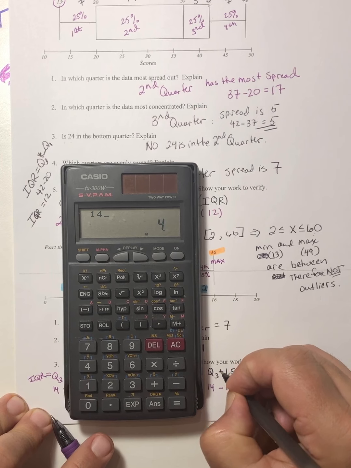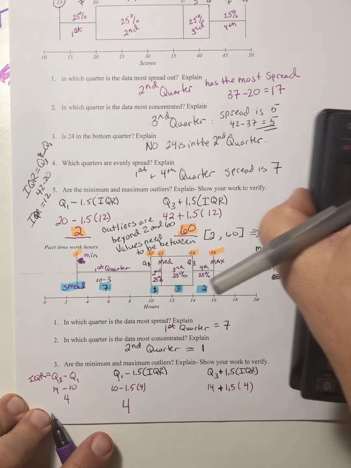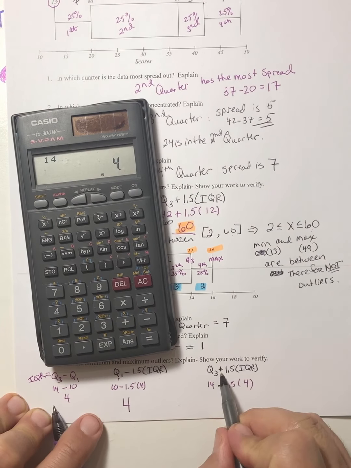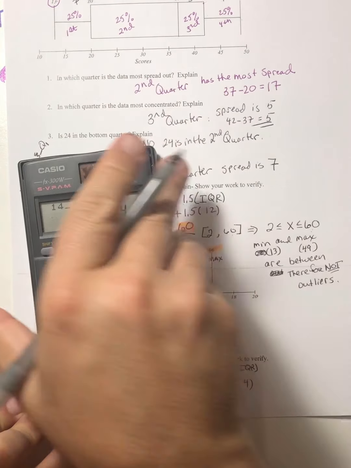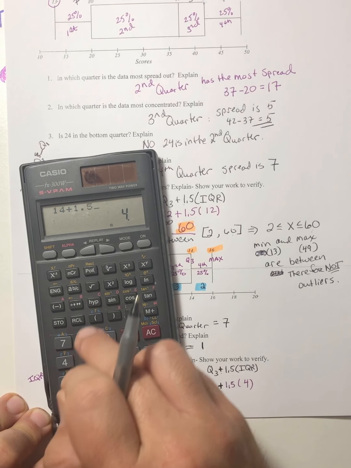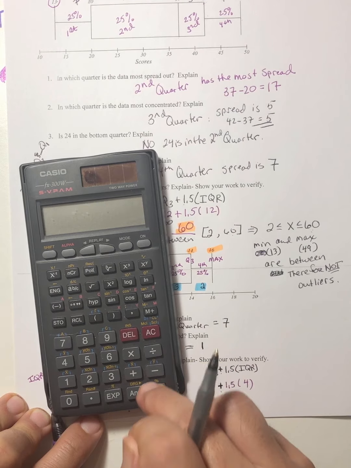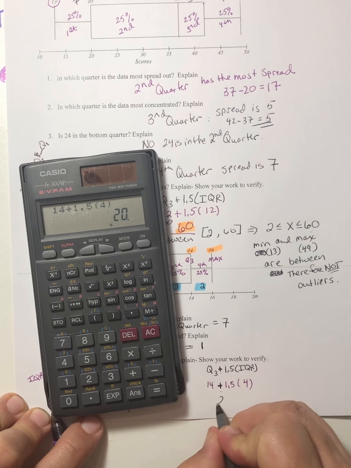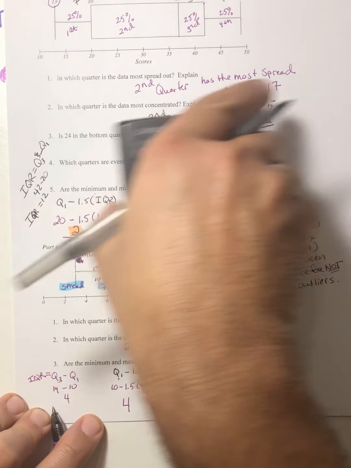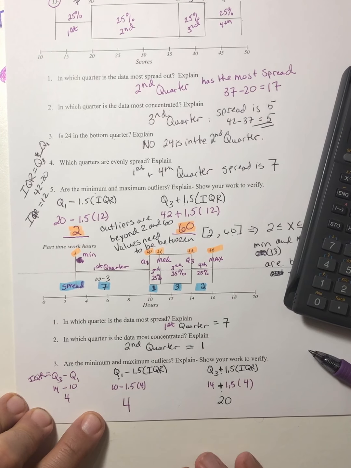That's a plus. Why did I put minus? Make sure I put plus there. Guys, make sure you put plus. So 14 plus 1.5 times 4 is 20. Okay, so all of our data has to be between 4 and 20.